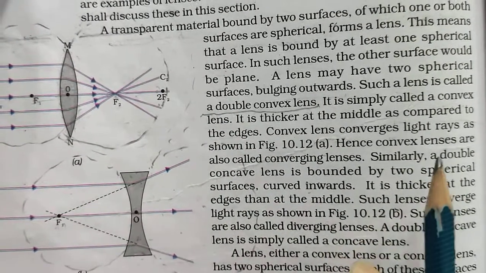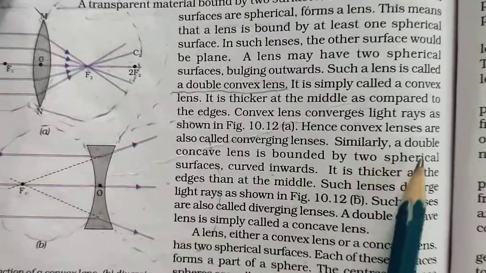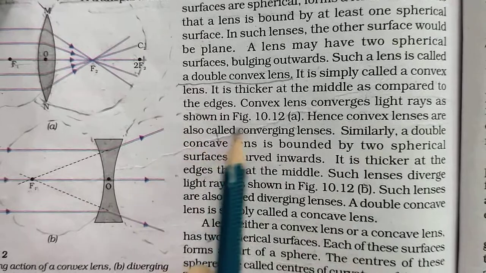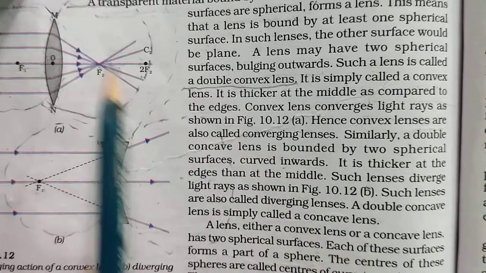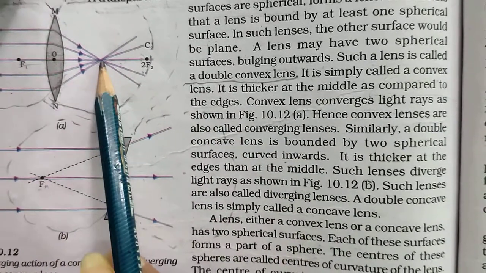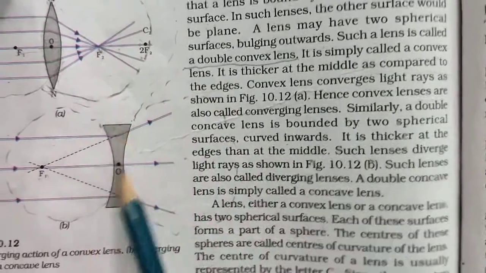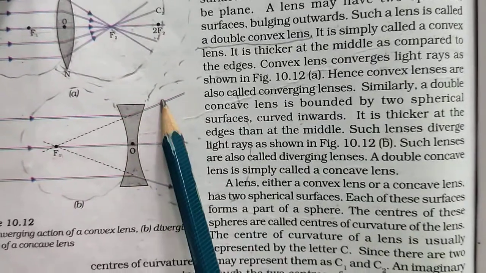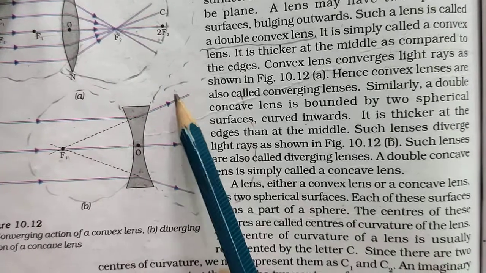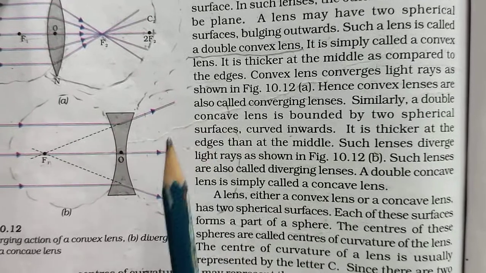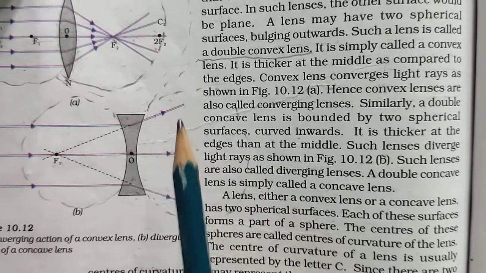Next, you see a convex lens converges light rays as shown in figure 10.12. Converge means after refraction the rays meet at a point. This is called converging. So what happens in the case of a concave lens? It diverges. After refraction, if the refracted light rays go away from each other, then it is called diverging.